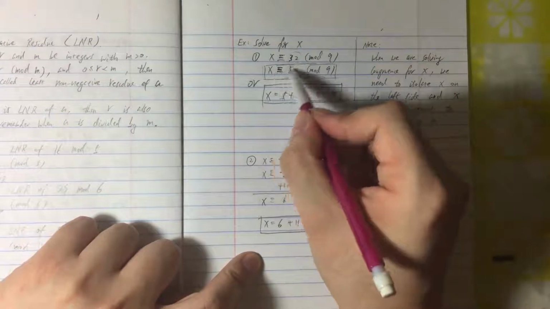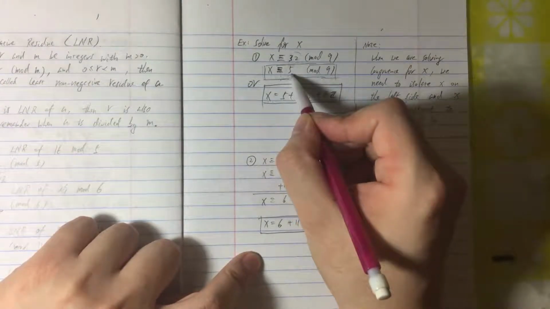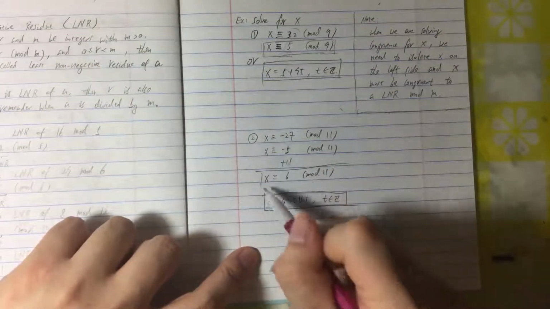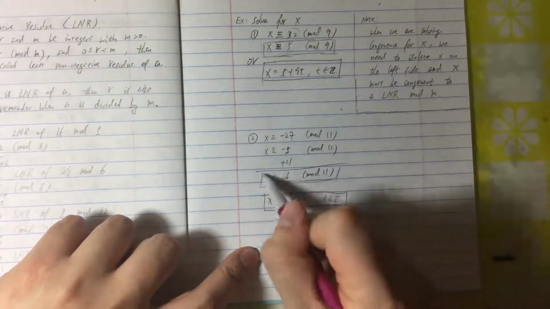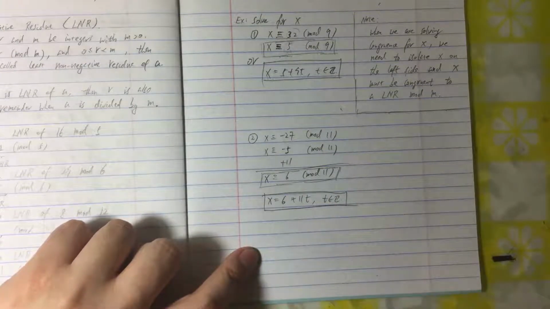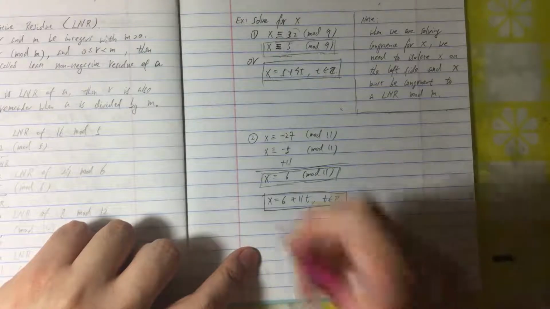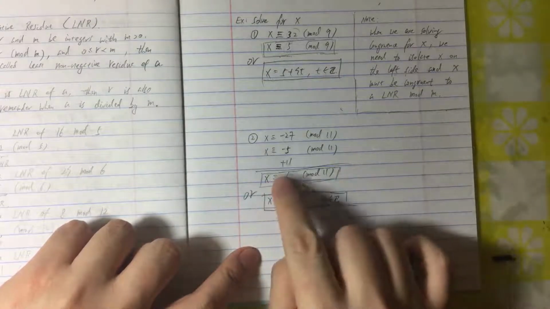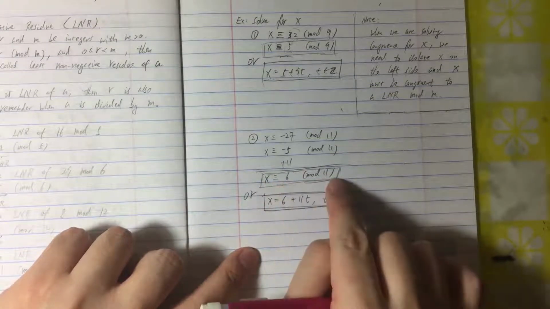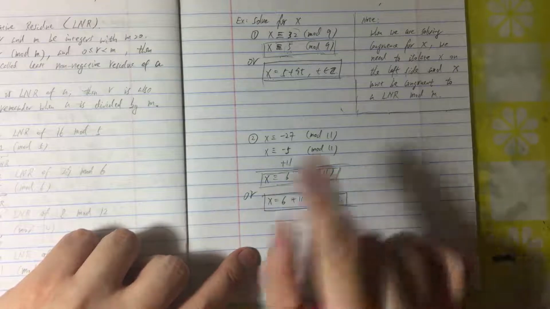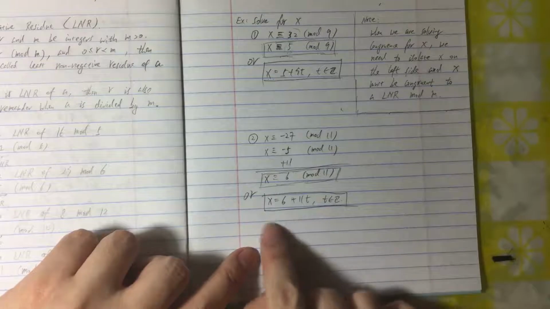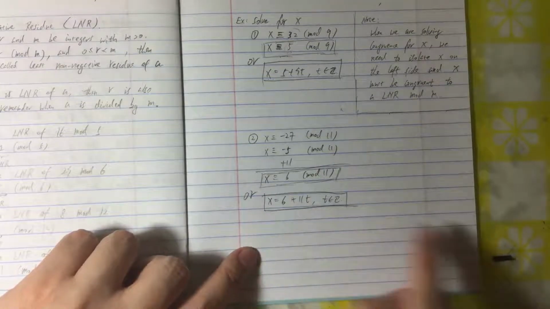As long as you get x by itself, and the number is the least non-negative residue, that's okay. So either way is okay. But for your future computation, I suggest you write the answer in this form, as an equation.